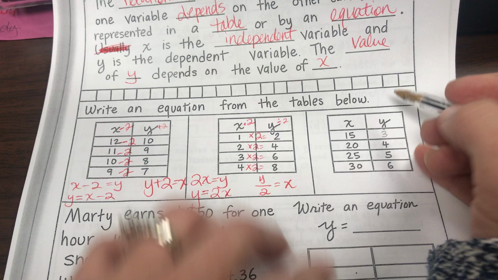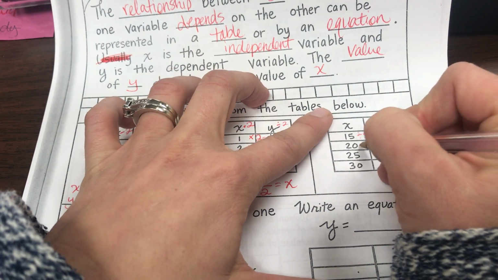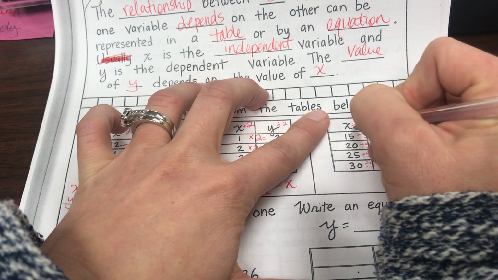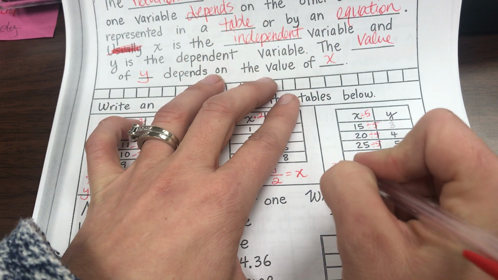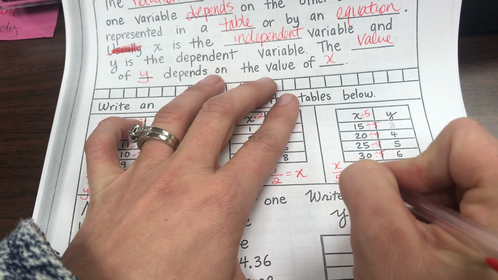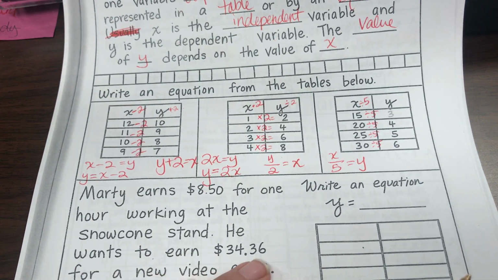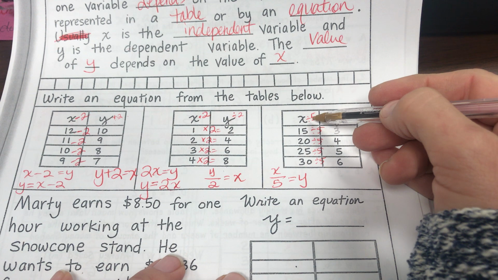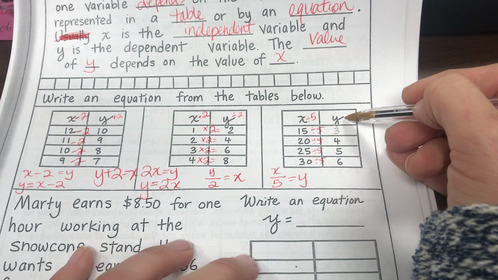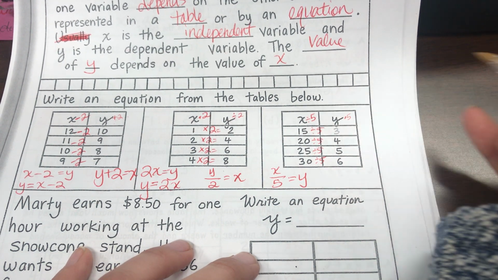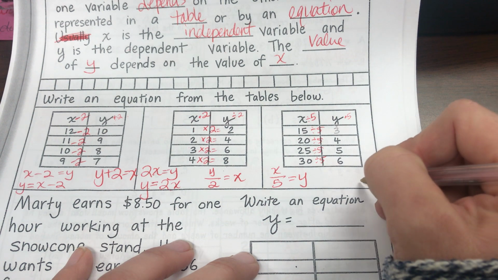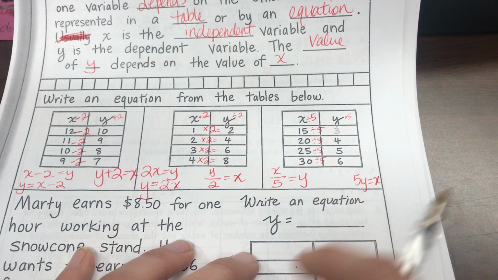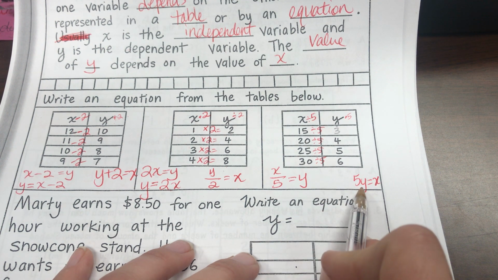So if we look at this one, we have divided by 5, all the way down. That's our rule, so divided by 5. So first I would look for x divided by 5 equals y. Now if that's not an option, my other option would be, the opposite of dividing by 5 would be multiplying by 5, right? So my second option would be 5 times y equals x. But what if that wasn't there either?